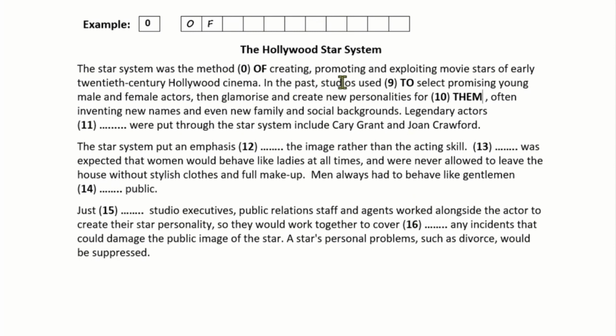So starting again: in the past, studios used to select promising young male and female actors, then glamorize and create new personalities for them, often inventing new names and even new family and social backgrounds. And then the next sentence: "Legendary actors, something, were put through the star system, include Cary Grant and Joan Crawford." Okay, so that answer is going to have to be "who." Legendary actors who were put through the star system include Cary Grant and Joan Crawford.